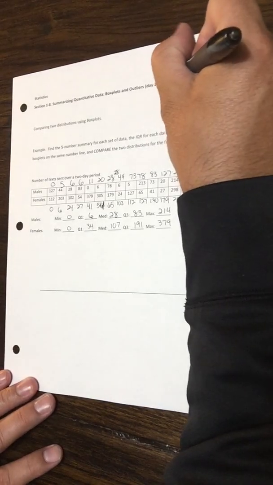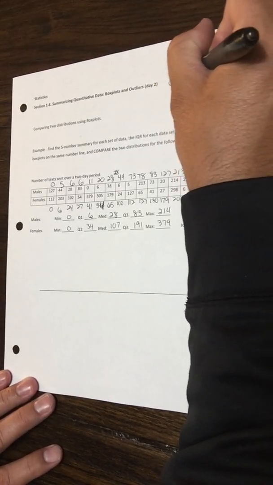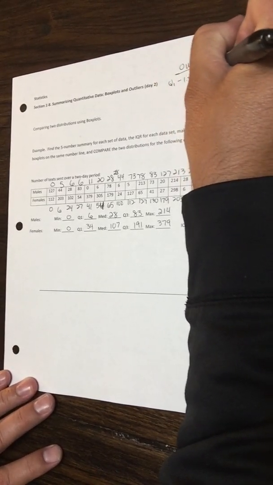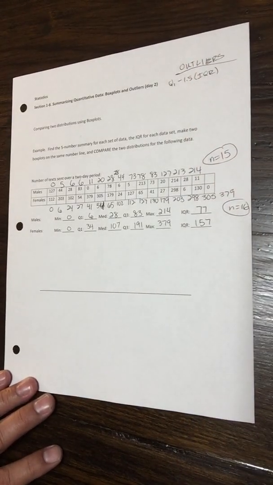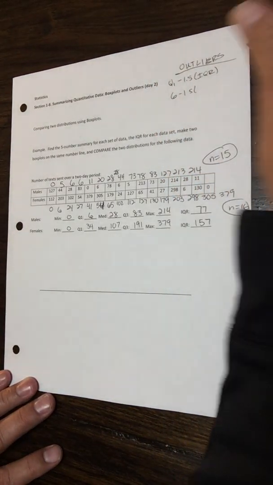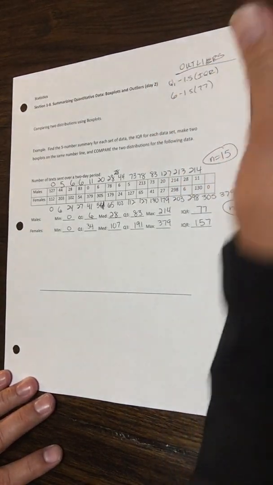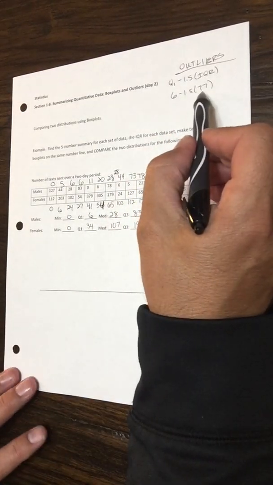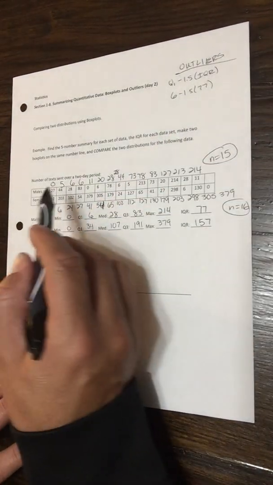For the first one, Q1 minus 1.5 times the IQR. That's how we do it. So for guys, that's going to be 6 minus 1.5 times 77. Okay, that's going to be a big negative number, right? There are no low outliers.